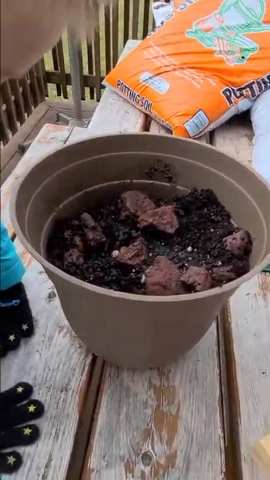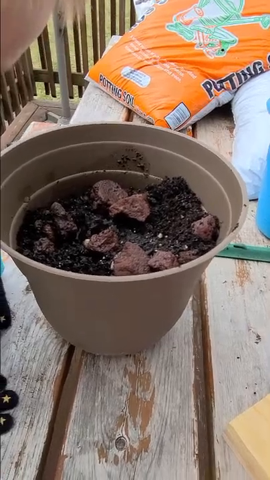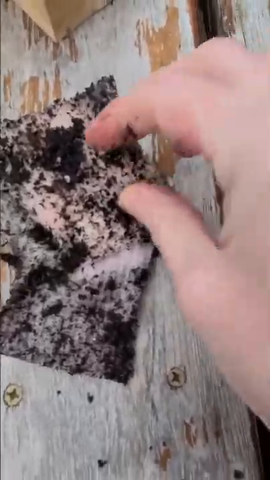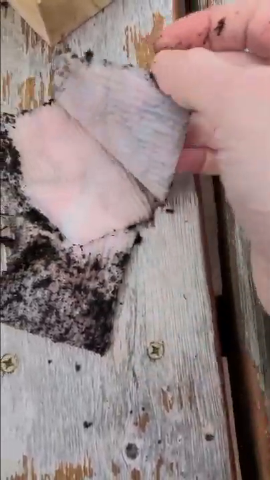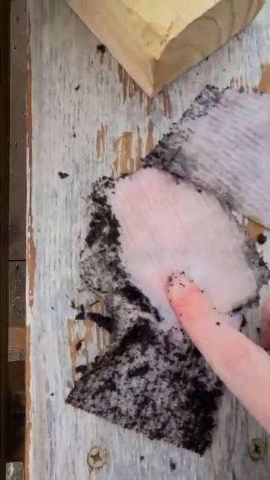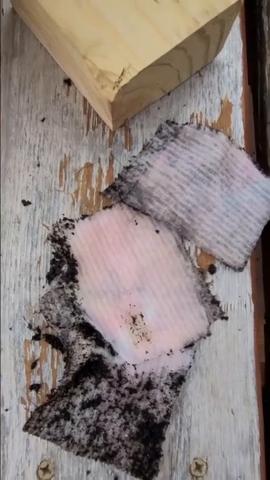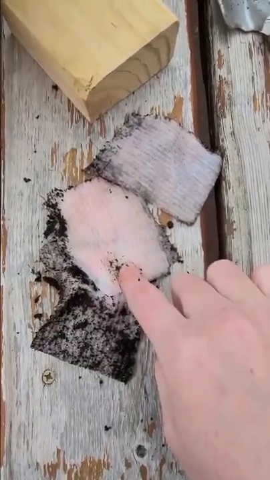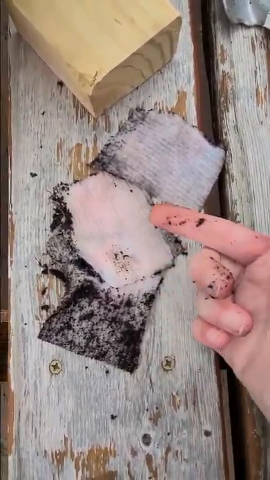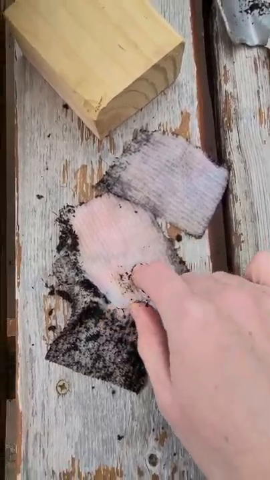Hey, the rocks are wet. Yep. Okay, so these were the paper towels that represented my groundwater. As you guys can see, they're wet, but they also have that red dye in them. So that is telling me that all the precipitation that ran through my dump ran down into my groundwater as well.